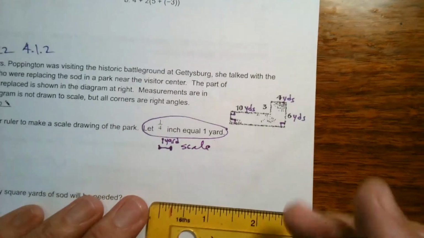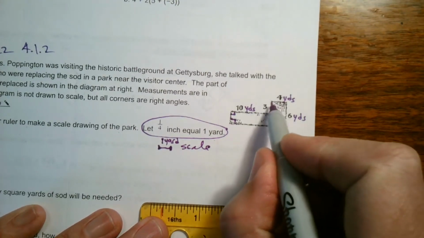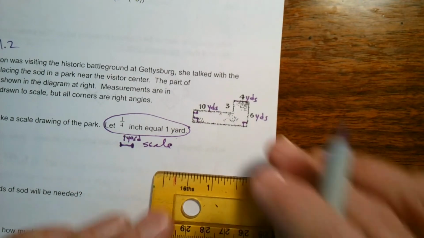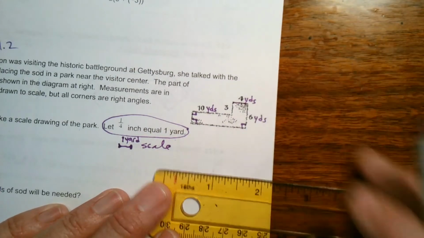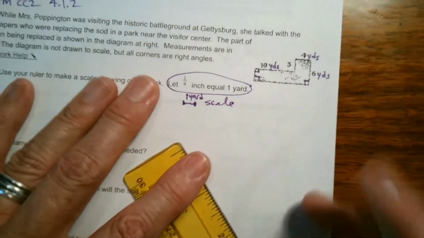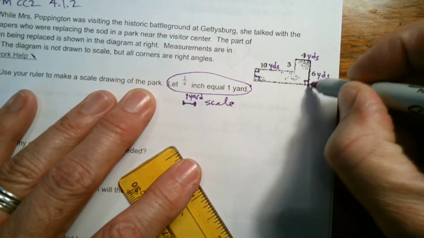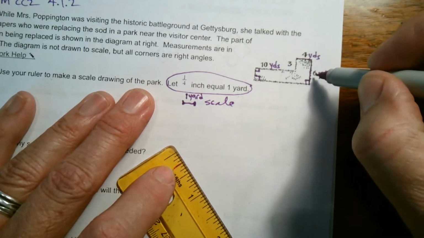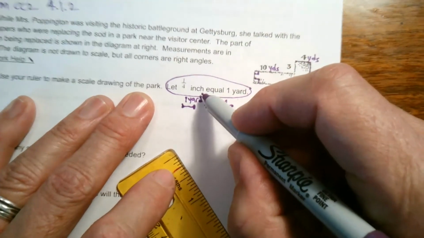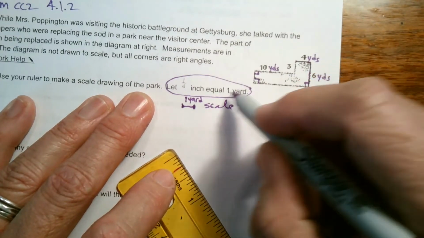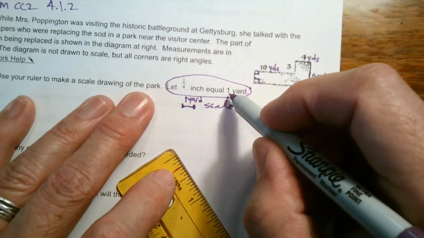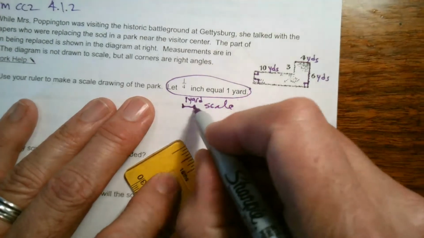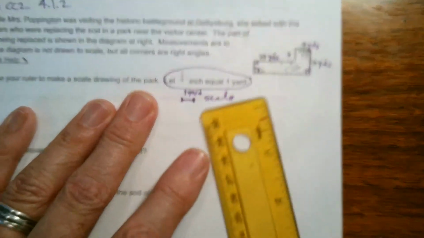Now let's do the drawing. So I'm going to start with the top piece, that 4 yards. Actually, I'm going to start with this piece here, the 6 yards. So that way I got my side figured out. So I need this side to be 6 yards. If it's 6 yards, remember, 1/4 inch equals 1 yard. So how many 1/4 inches do I need to make 6 yards? It would be 6/4 inches, right? So it'd be 6 of these to make 6 yards. So I can count that out.